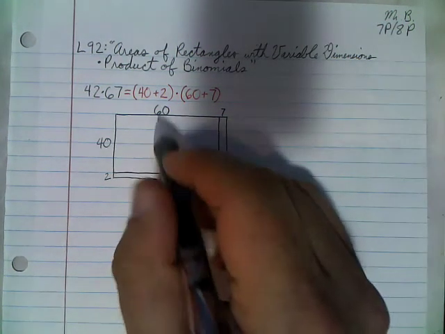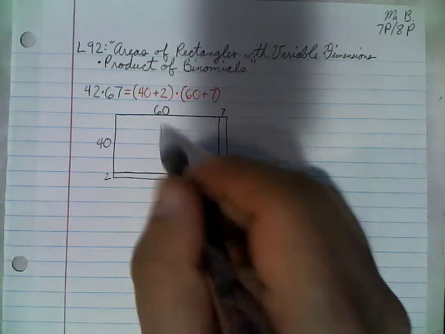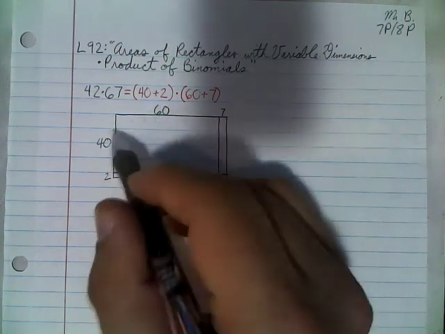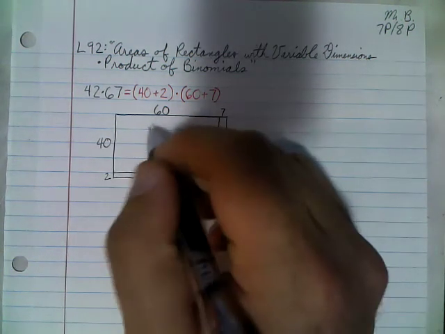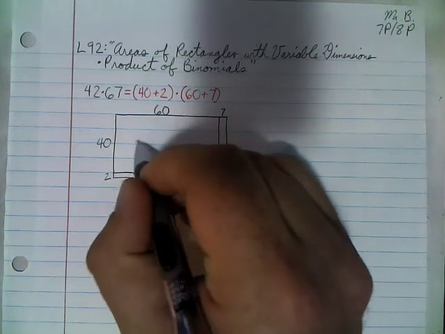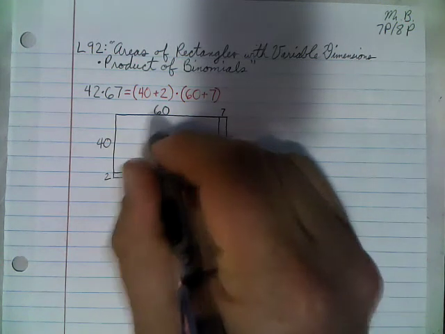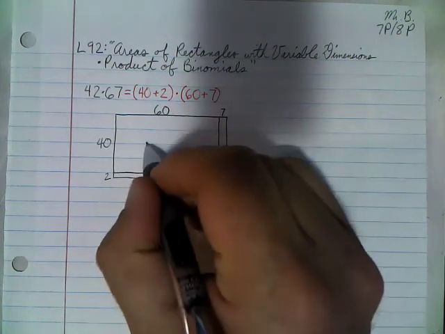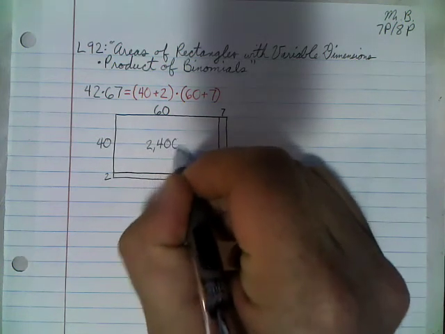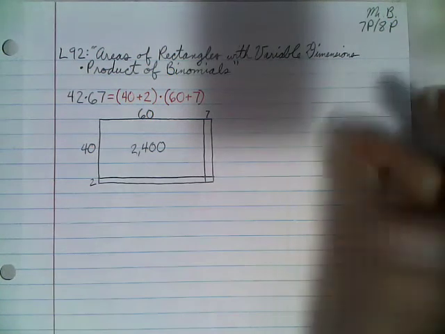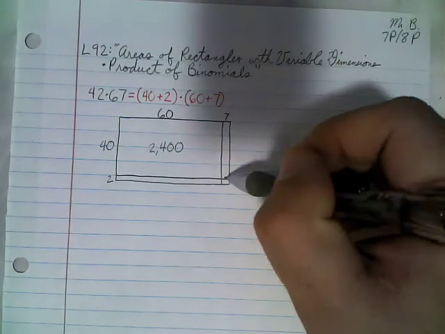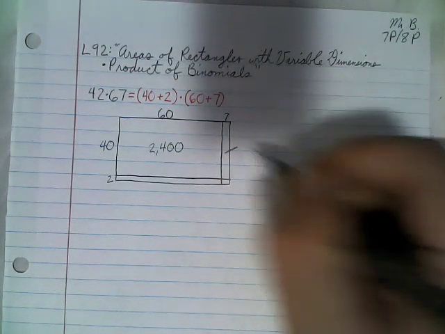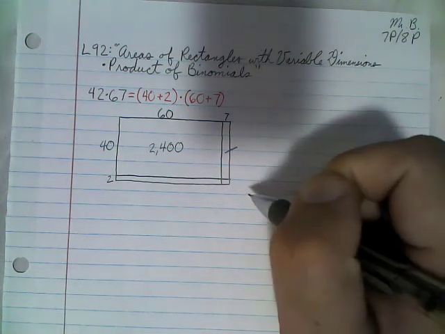So out here, this big section here is just going to be 60 times 40, or 40 times 60. So let's go ahead and write 40 times 60. Well, 4 times 6 is 24 with 2 zeros at the end. 2,400. Coming over here to this strip right here, and I'm just going to draw a line out there since it's a little small to write in there.